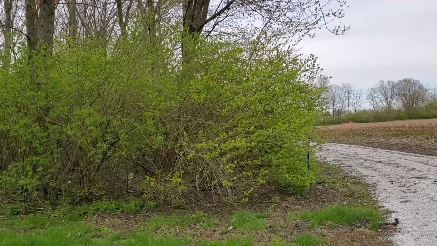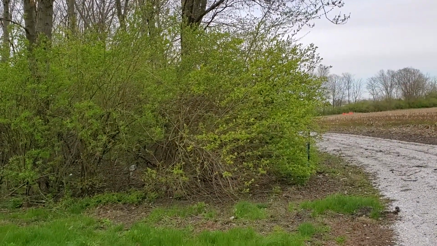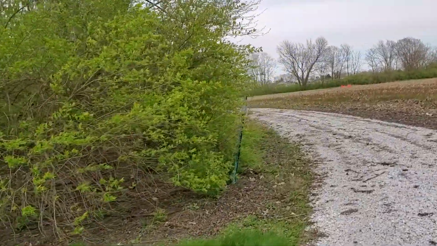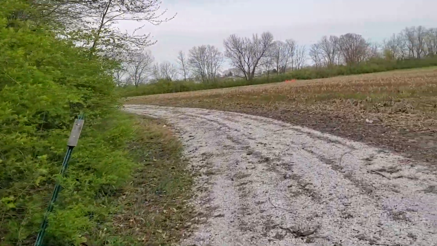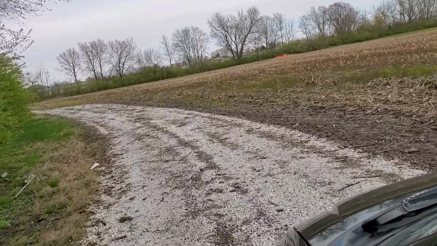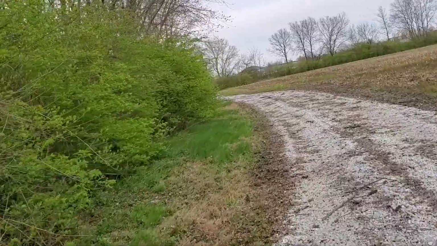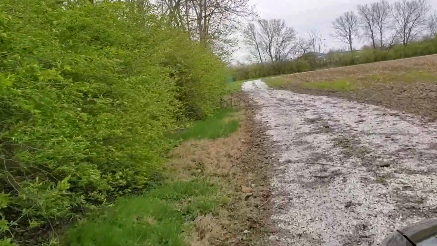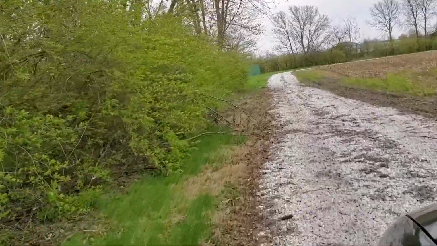This ought to get interesting. I'm going to try to drive and videotape at the same time. I'm going around the curve here, looking out towards the field there. Follow this grove of trees here. This is where you guys would head out to the plot. The plot's to my right.